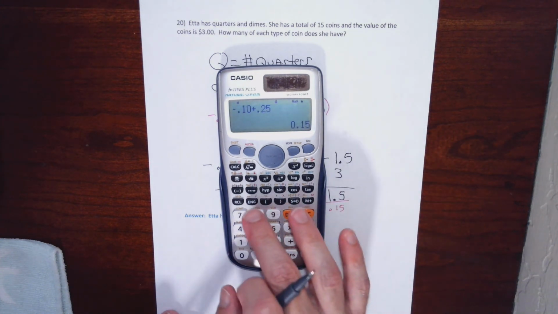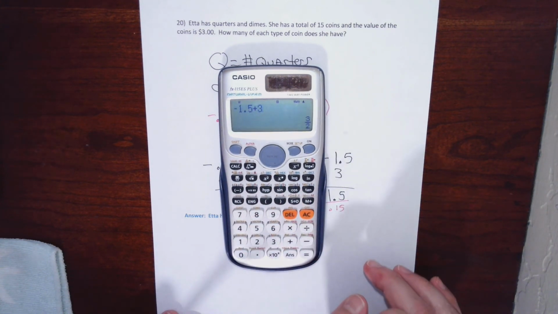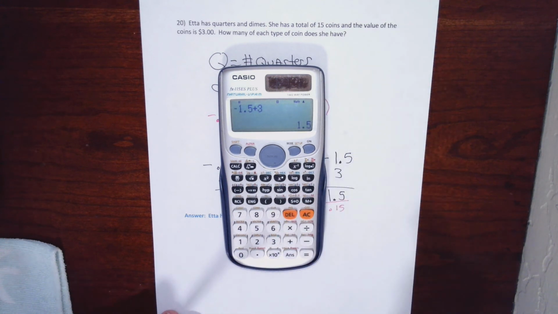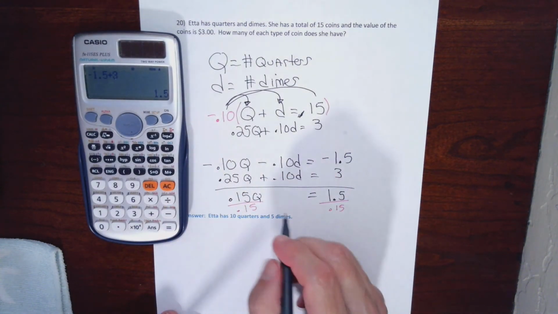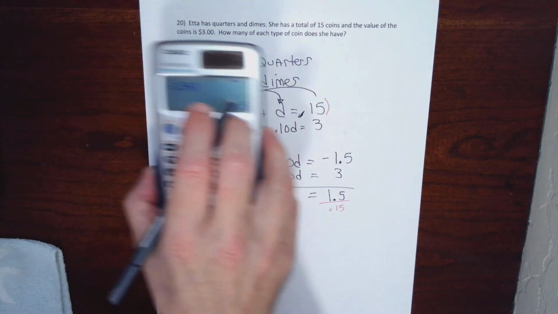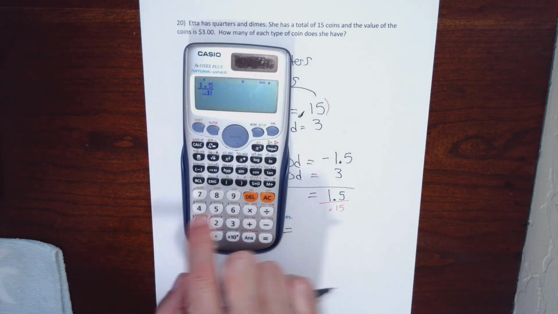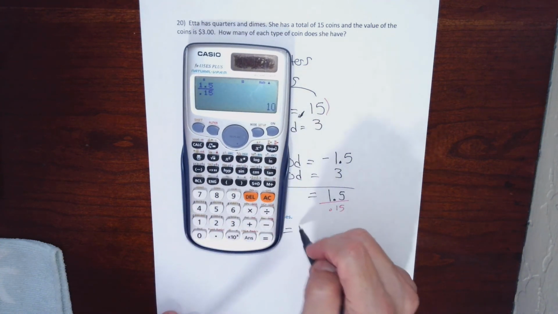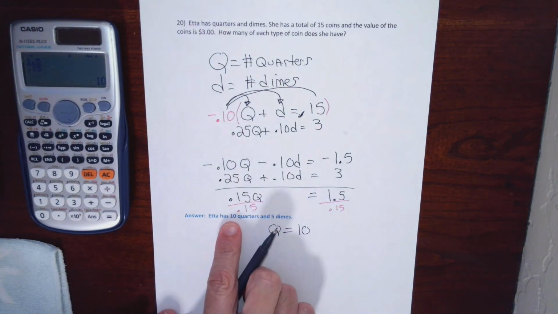Similarly, on the right side, if I did minus 1.5 plus 3, it gives me a fraction, so I hit the SD button to make it into a decimal. And now I'm dividing both sides by 0.15. On the left-hand side, when I divide, I get Q. And on the right-hand side, I have 1.5 over 0.15, and I get 10. And because Q is 10, she has 10 quarters.